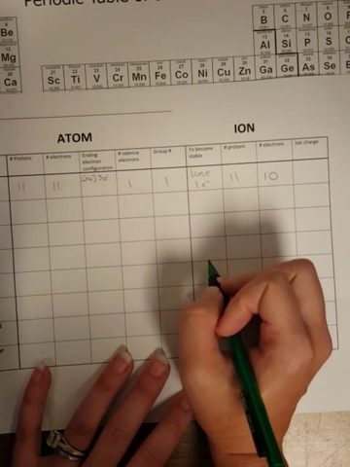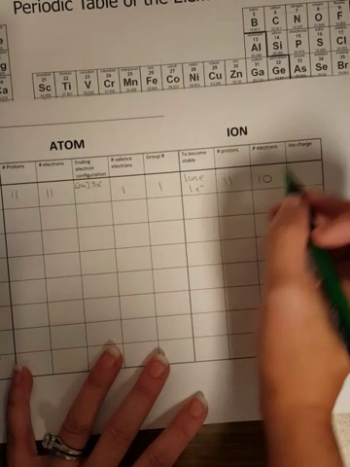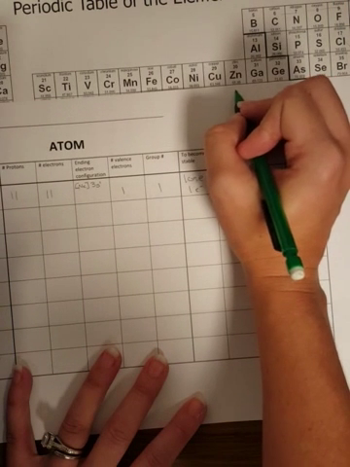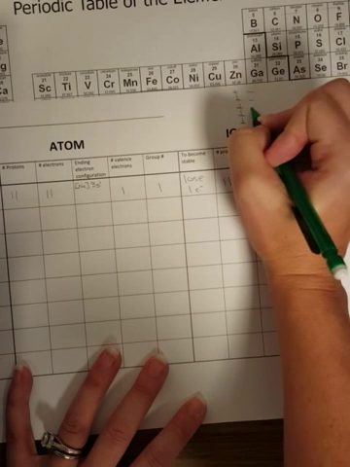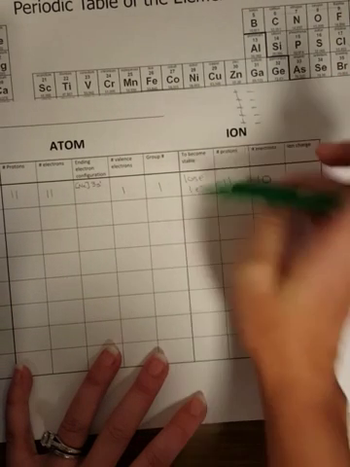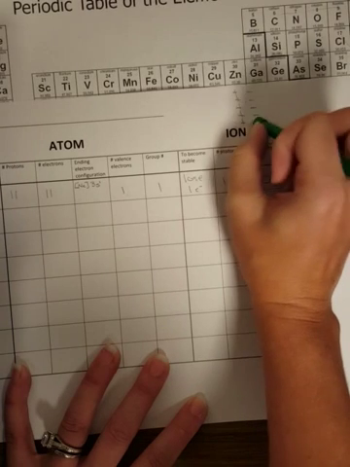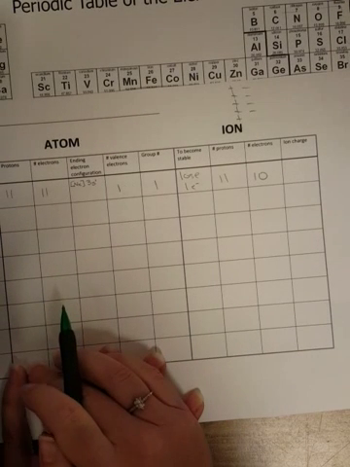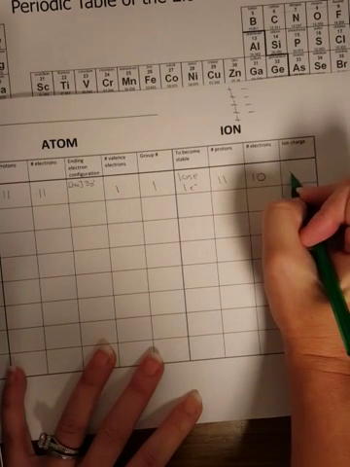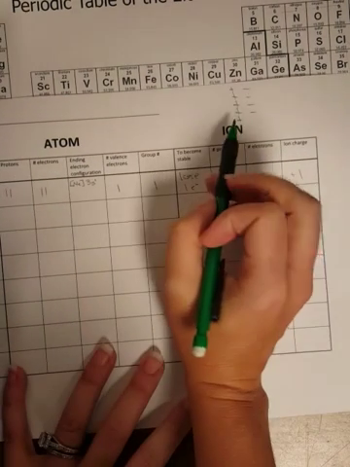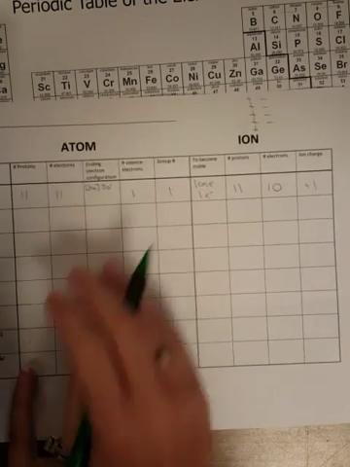And then it says ion charge. Well, if we have the same number of protons and electrons in an atom, and we lose 1 electron, we now have 1 extra proton. So that would be our charge. It's a +1. So we have 1 more proton than we have electrons.